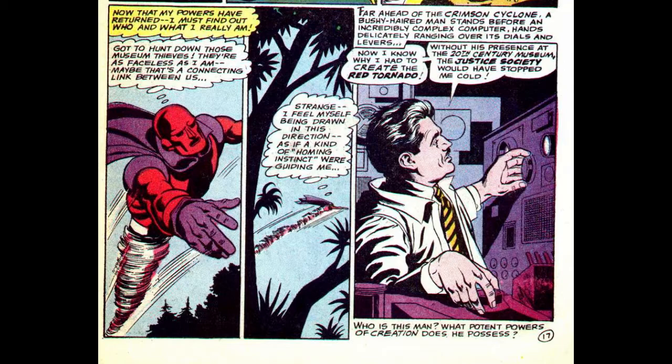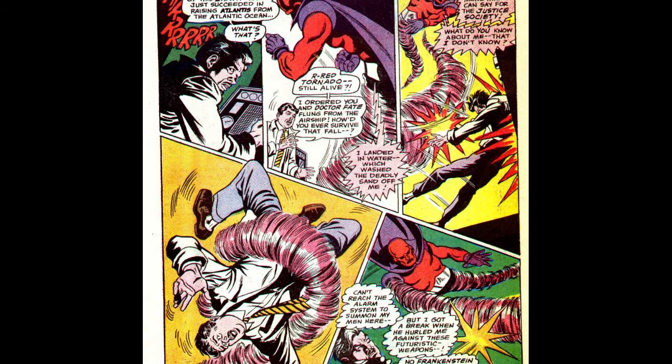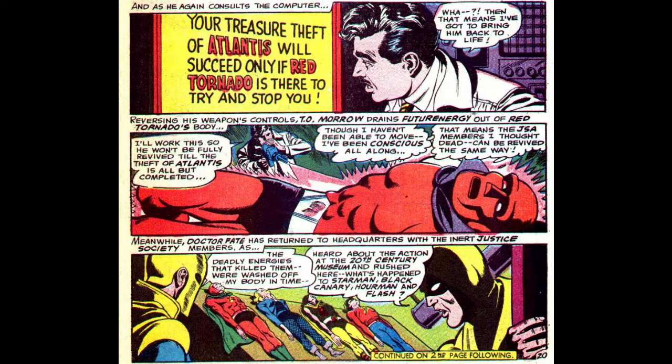However, when Red Tornado woke up, he wasn't happy to find out what happened and decided to try to find the source of what went wrong, leading him to T.O.Morrow. This encounter causes T.O.Morrow to be thrown around like a rag doll by Red Tornado, but inevitably coming out on top, and unfortunately for T.O.Morrow, his computer tells him that he needs to keep the Red Tornado alive for his next heist to come out perfectly.